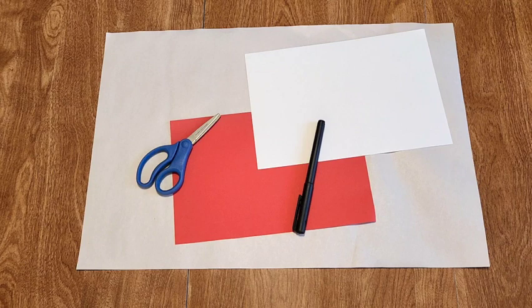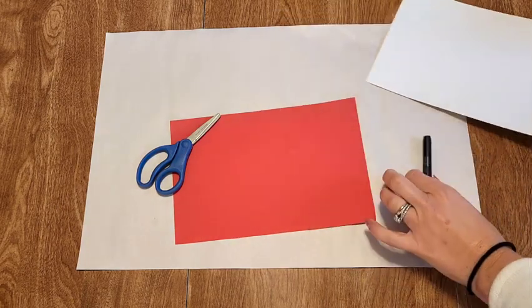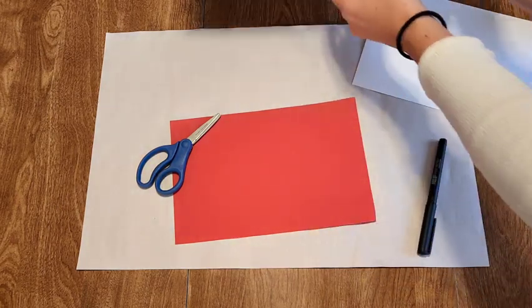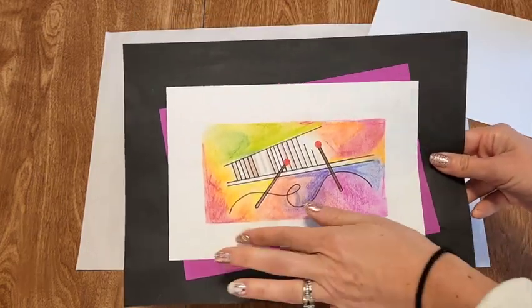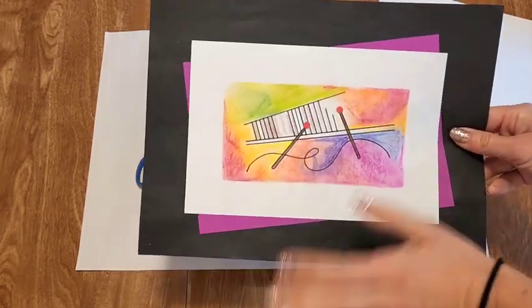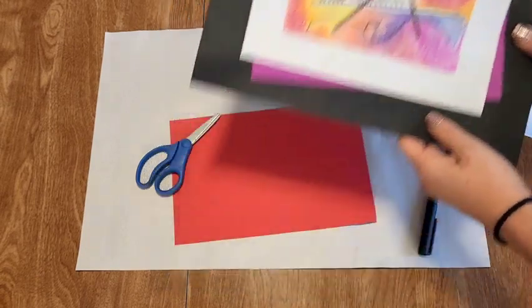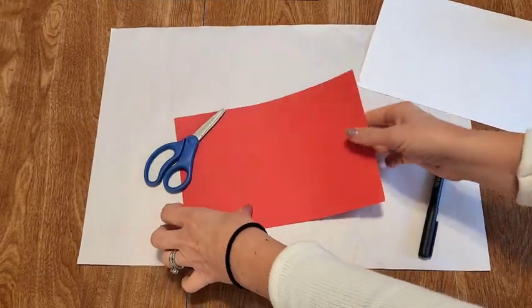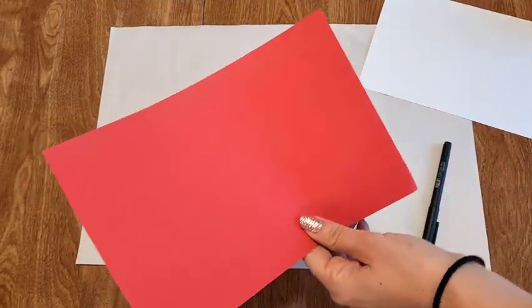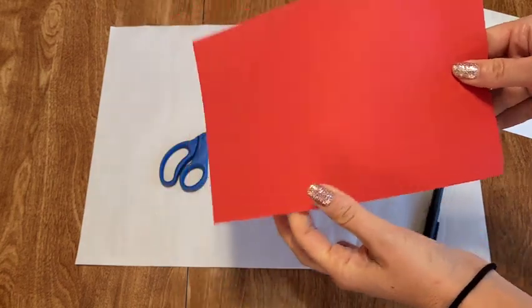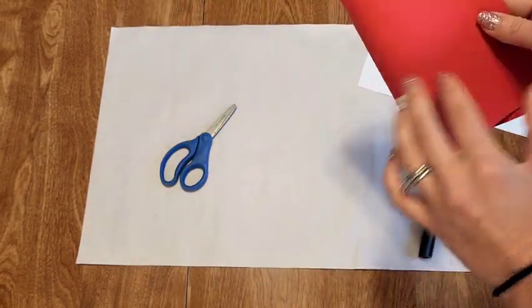All right, guys, so to get started with our Kandinsky, we are going to create a frame. So this is going to mask our art. So once we have our finished piece, we're going to have this nice white frame that's going to create a nice contrast for our image. So to do that, we're going to take our construction paper. Let's watch first, and we're going to fold it.